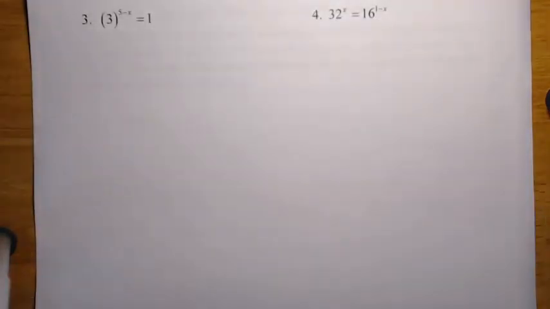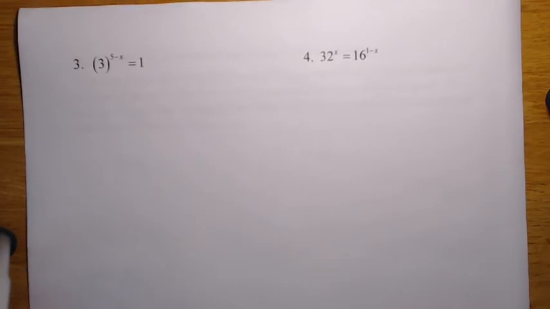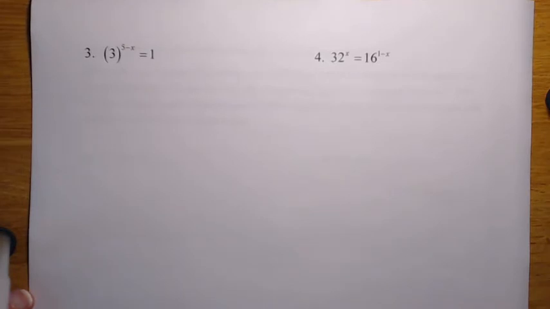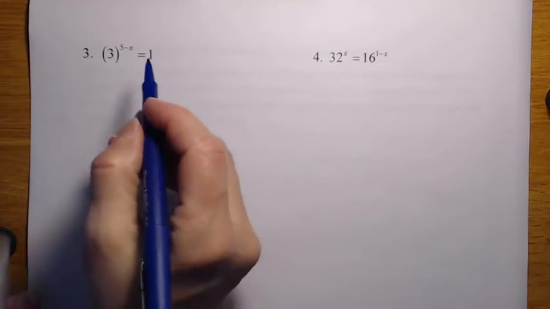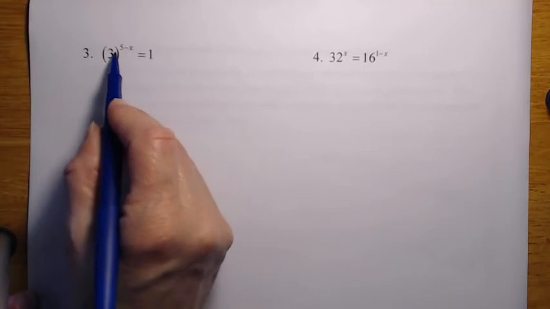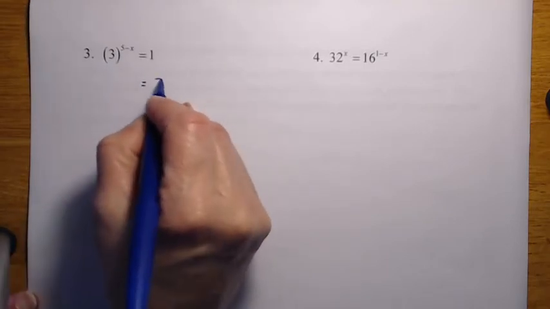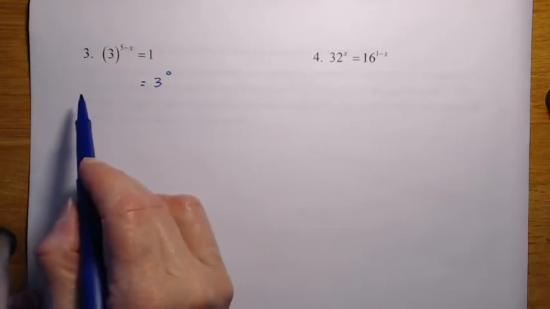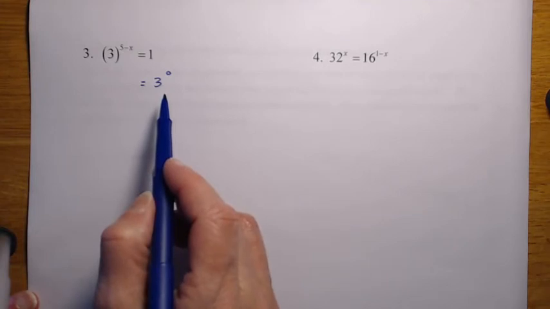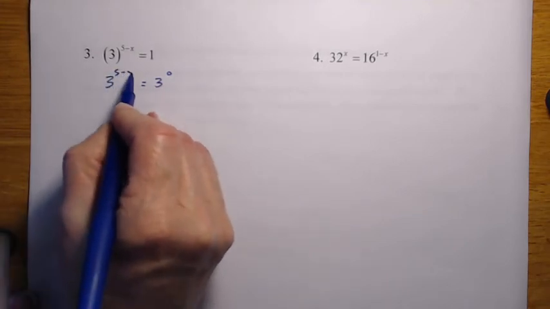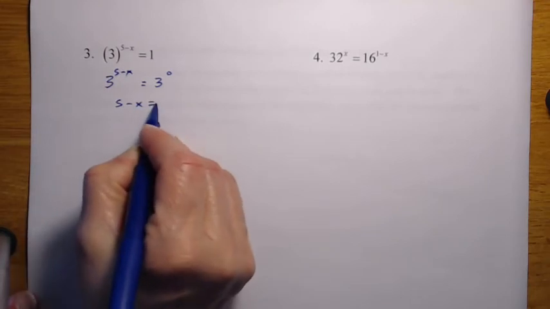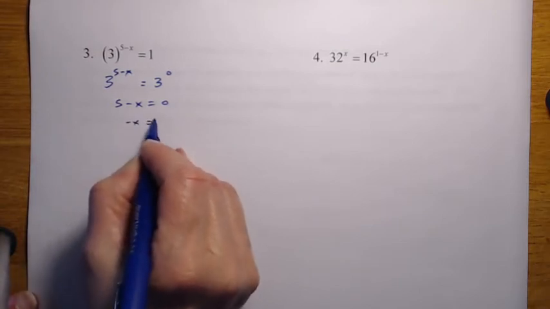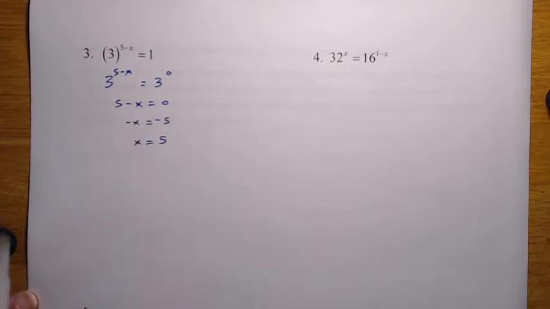Just a couple more, maybe less obvious ones. So I have 3 to the 5 minus x equals 1. It might not feel like those would be common bases, but remember 1 is a number to the 0 power. So if the left side is 3 to a power, I could write 1 as 3 to the 0. Keep in mind if the left side were 4 to a power, I could call 1 4 to the 0, and so on. So already then I have common bases. So 5 minus x is going to have to equal 0. Solve this, and I get x equal to 5.